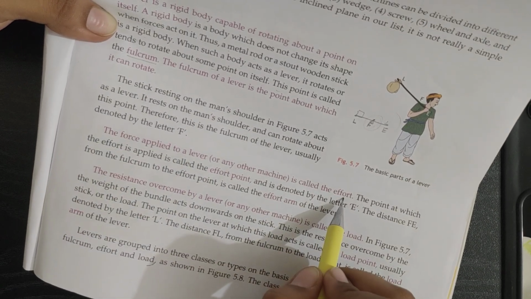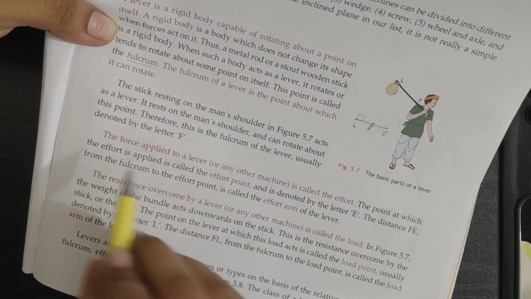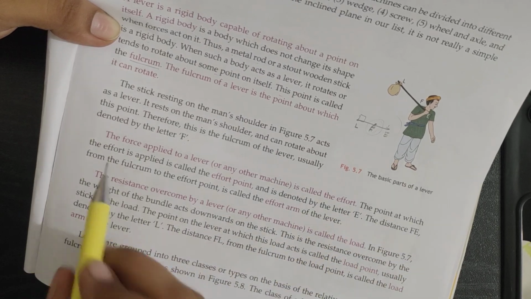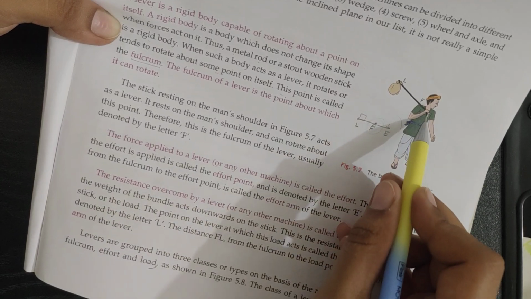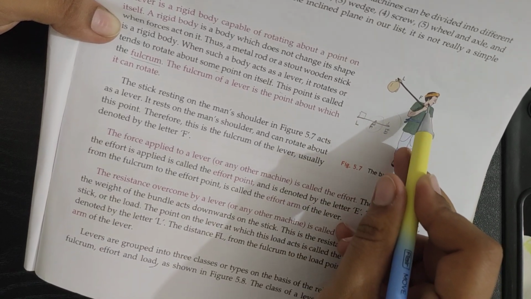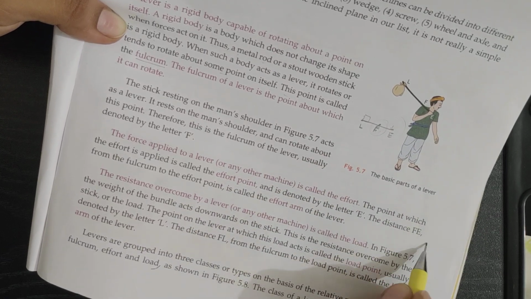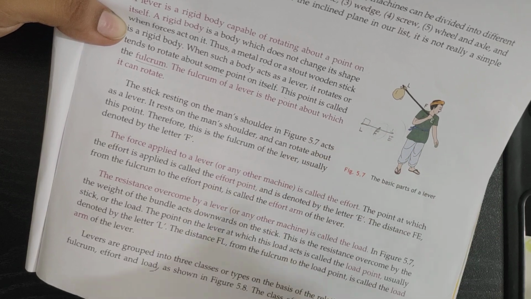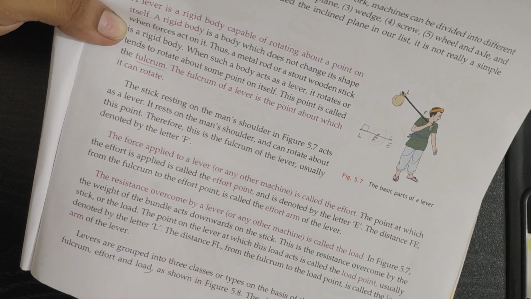What is the effort? That also I explained to you. Effort is a force which we are applying. The force applied to the lever is called the effort. The point at which the effort is applied is known as the effort point. So, this point is the effort point. The effort we are applying here is denoted by the letter E. And the distance FE, from the fulcrum to E, is known as the effort arm.